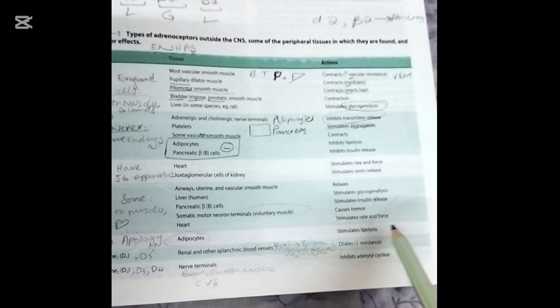And for the liver, they are going to stimulate glycogenolysis. And for the pancreas, they are going to stimulate the release of insulin. This is opposite to that of the alpha 2 receptors. And for the somatic motor neurons, they are going to cause tremor, and for the heart, they are going to stimulate the rate and force.